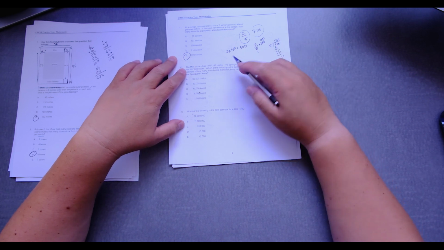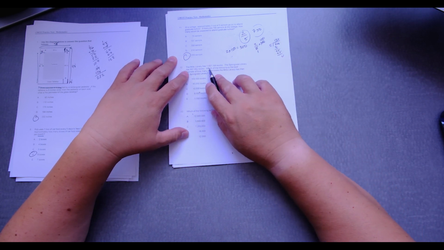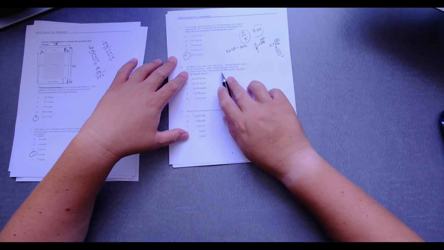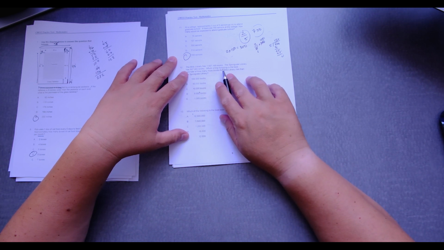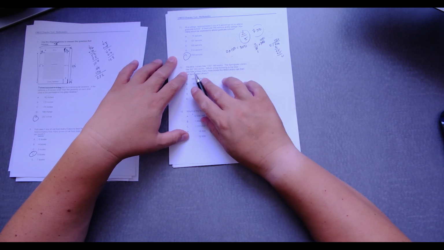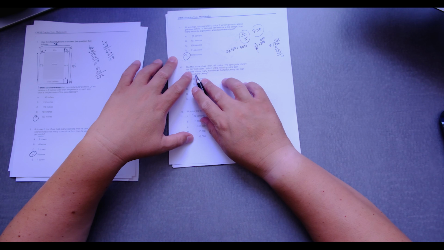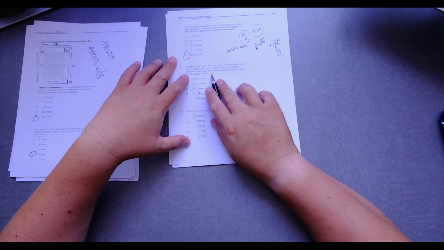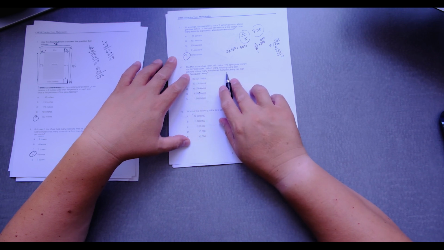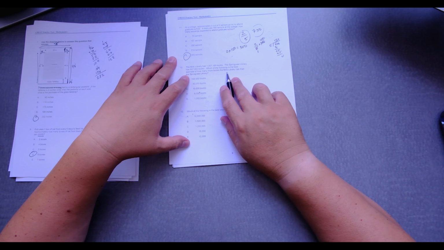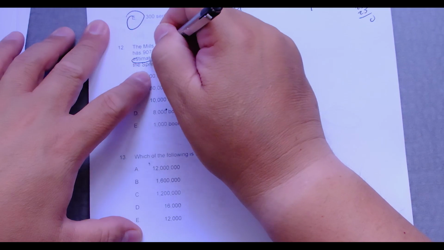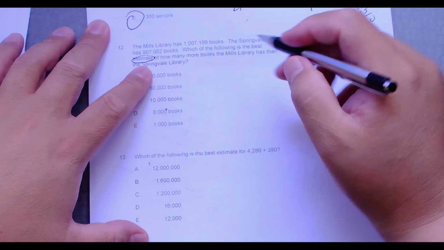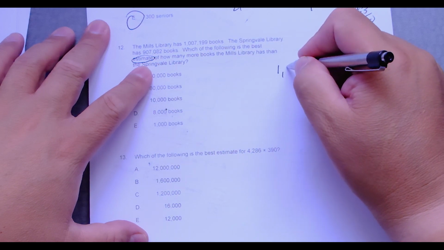Okay, so here we have a library with a bunch of books, more than a million. And then there's another library that has 907,000 plus books. Which of the following is the best estimate of how many more books the Mills library has? Well, this is going to be an estimate, so we're going to have to round. This looks like a million.